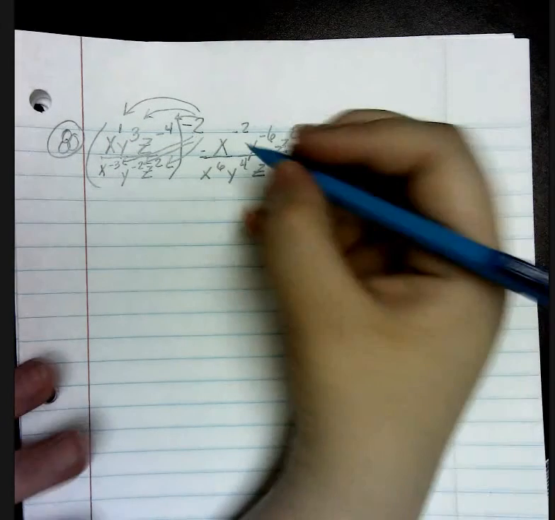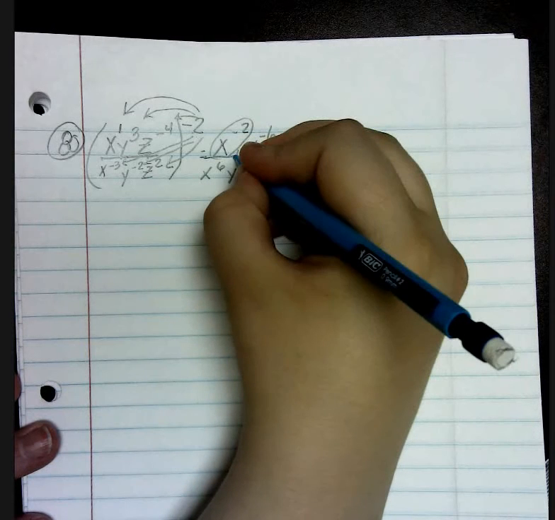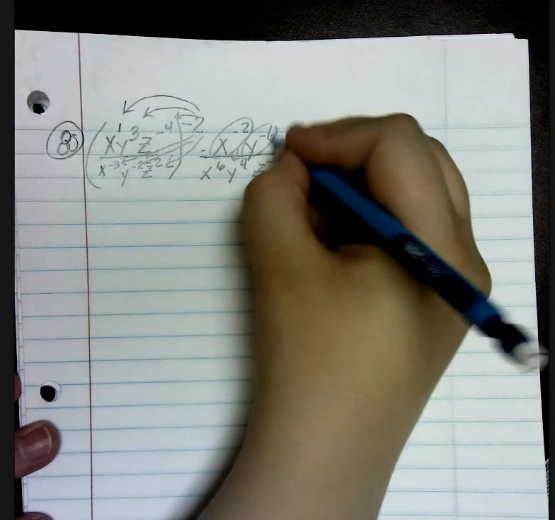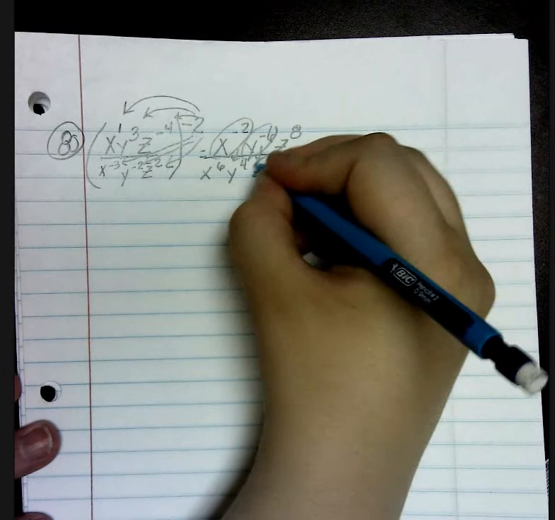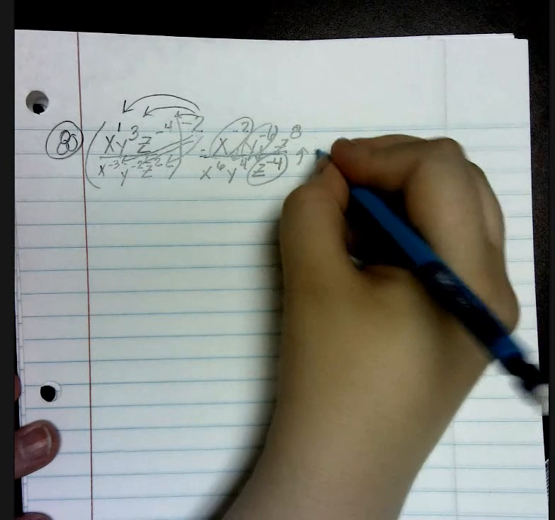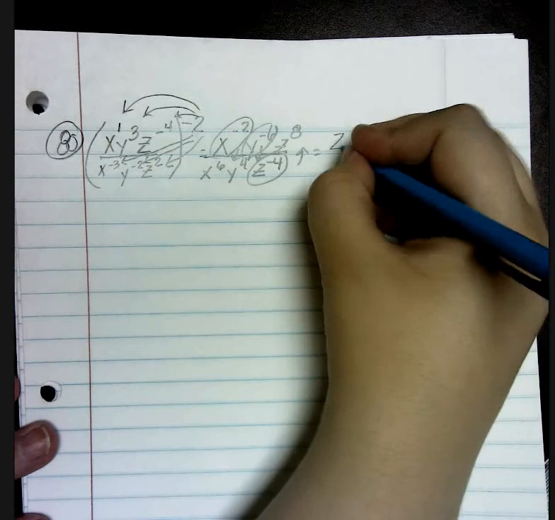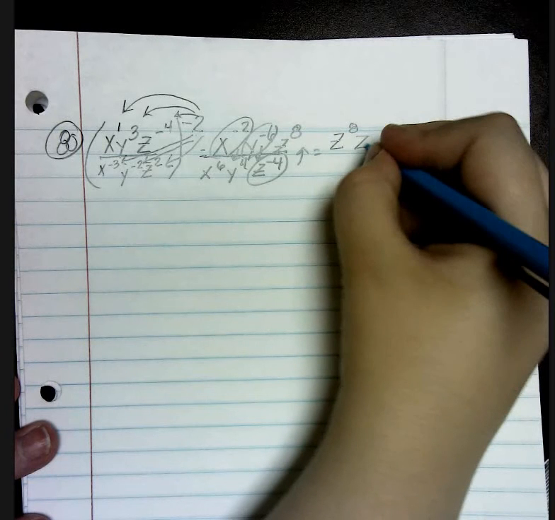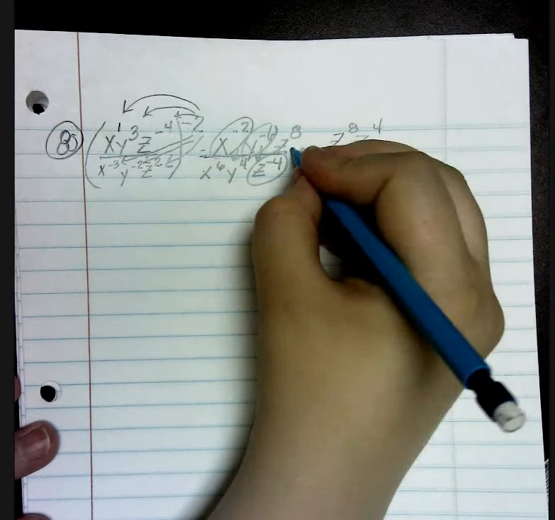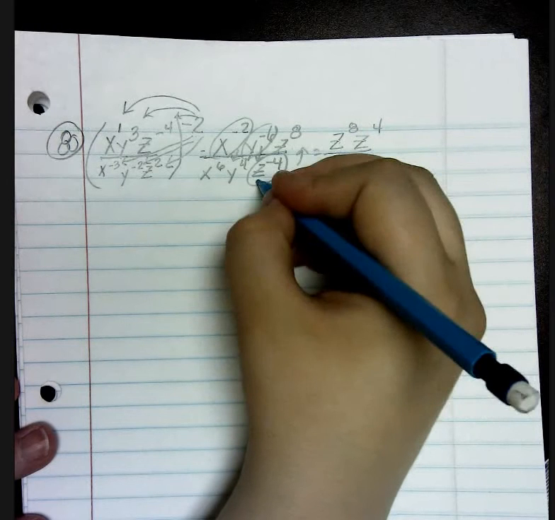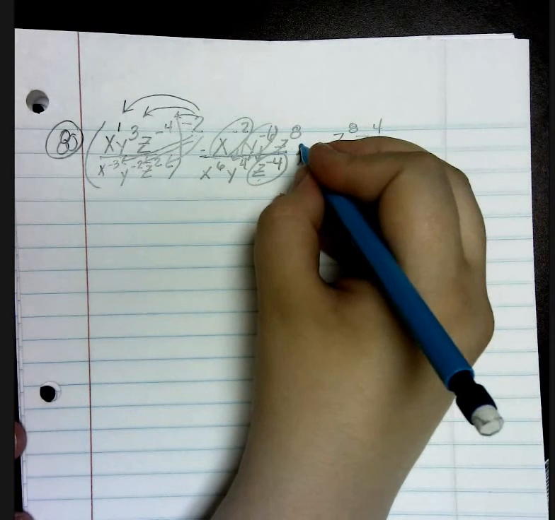So now I'm going to move my negative exponents. So that gives me z to the 8th stayed up top, and z to the negative 4 moved up top and became a positive 4.